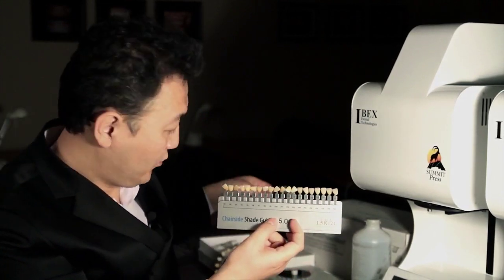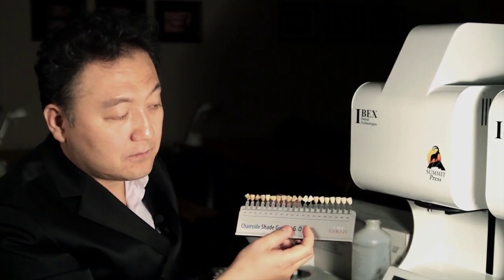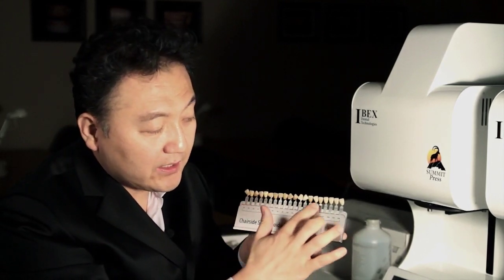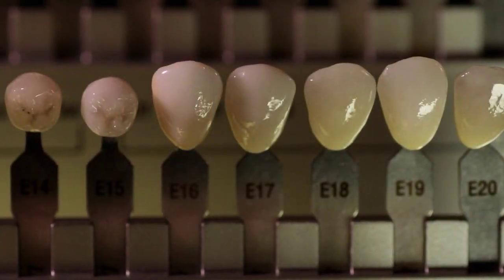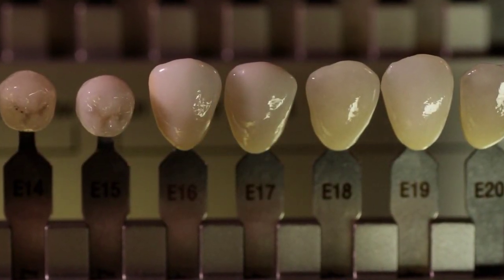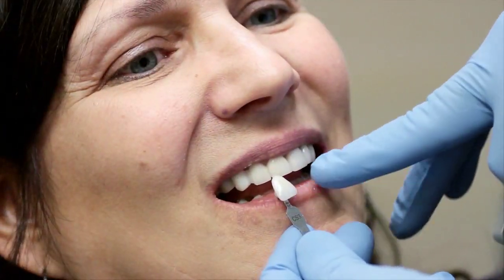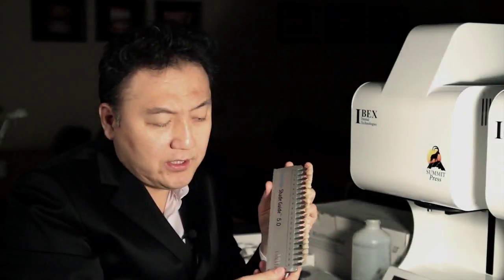On top of that we add to it, and then I created the size of the teeth, from incisor to gingival about 10.5 millimeters and width about 8 millimeters, and the thickness of the teeth about 2 millimeters, which is a very reasonable thickness, trying to match the natural teeth concept. So that's why this is a really unique shade tab.